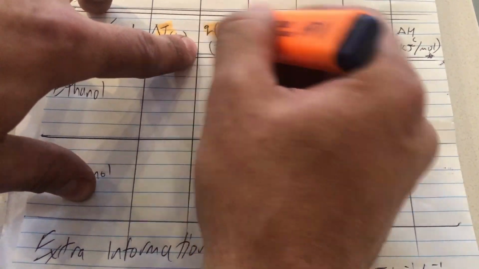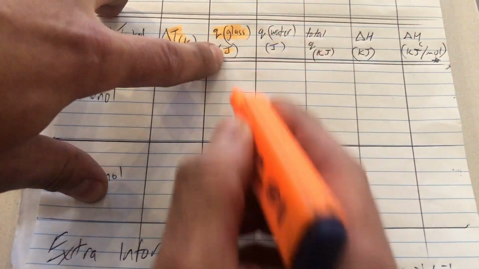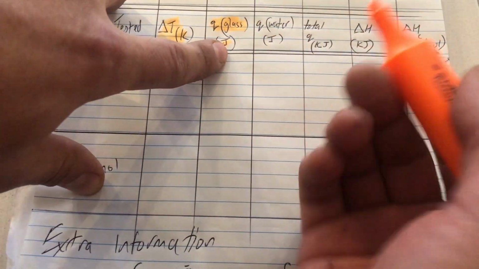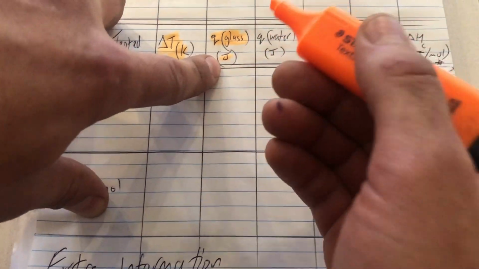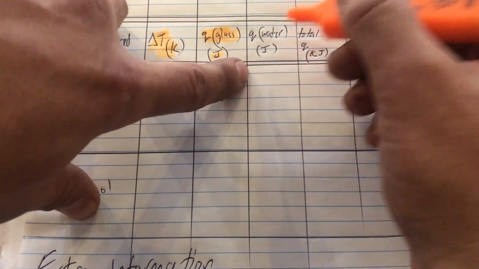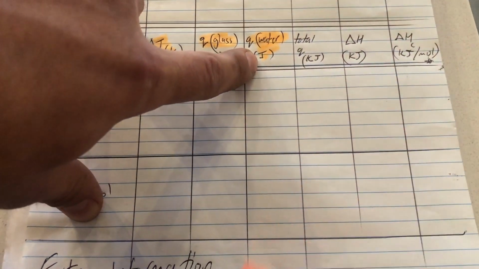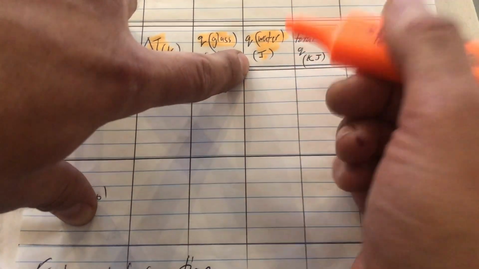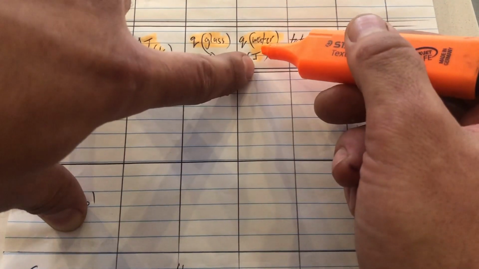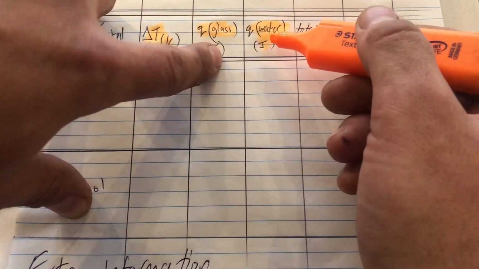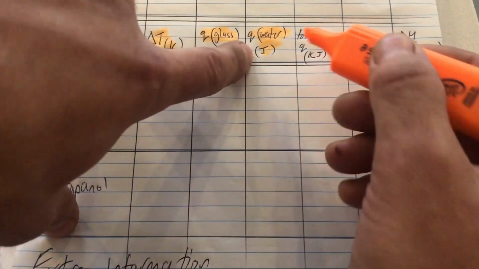So the quantity of joules released into the glass, quantify that using the MCAT equation: mass of glass times capacity of glass to absorb energy times the delta T of the glass. Do the same separately for the water, the quantity of energy that goes into the surrounding water, because the glass is also part of that surrounding system. The surroundings; the system is the reaction.